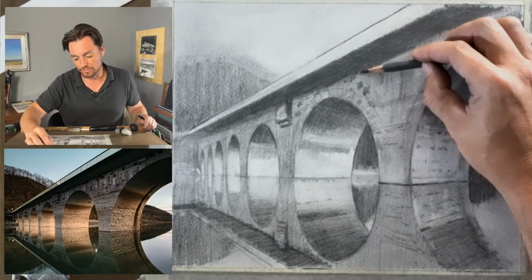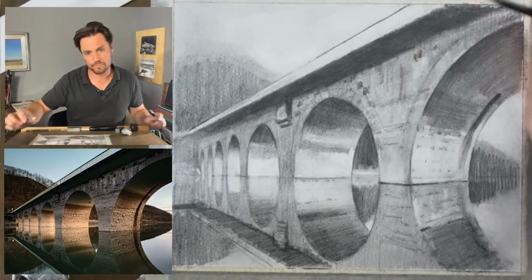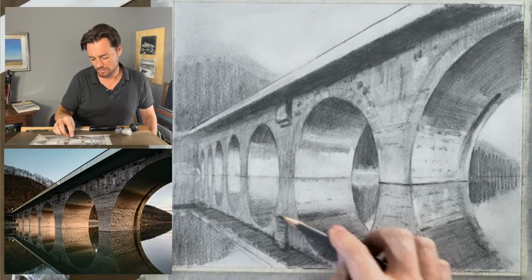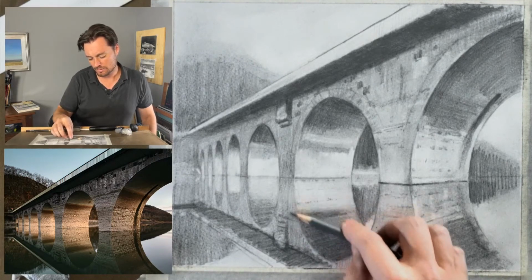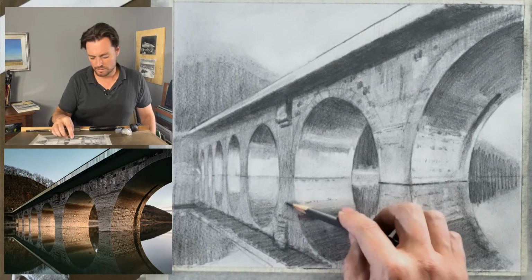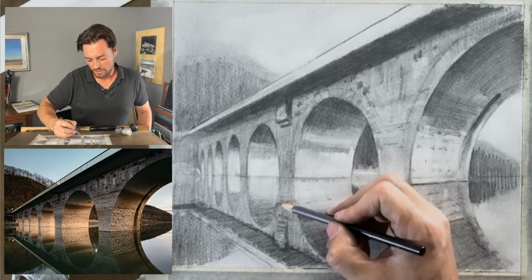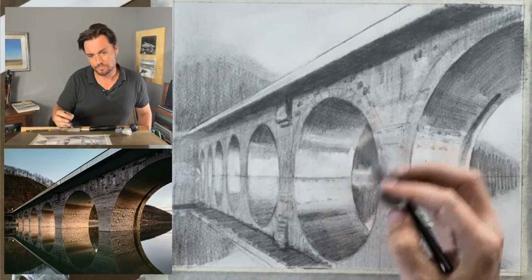It gets difficult to really interpret effectively. Just sharpen up under here a little bit.